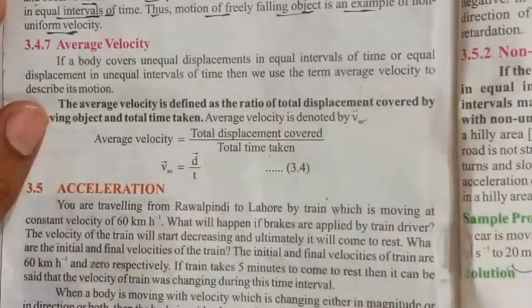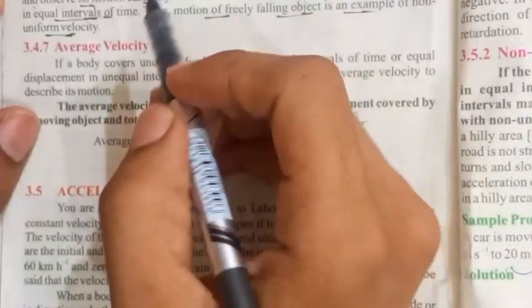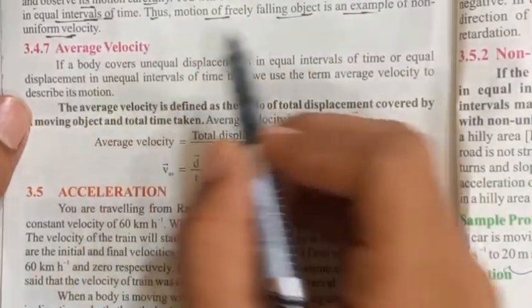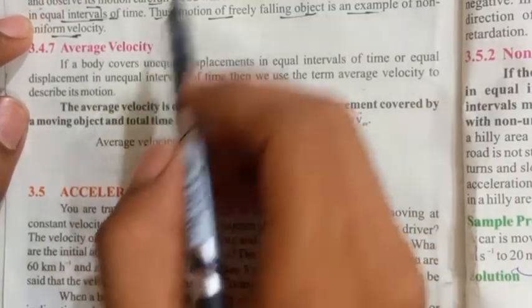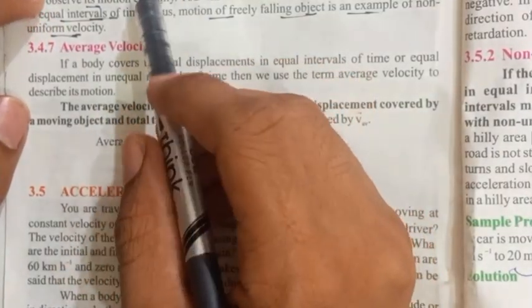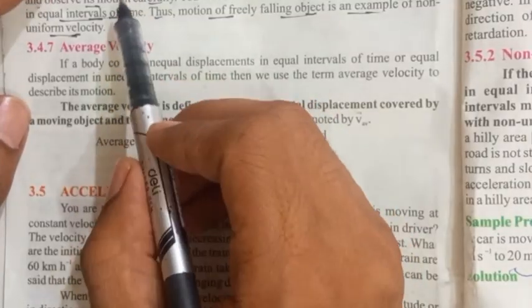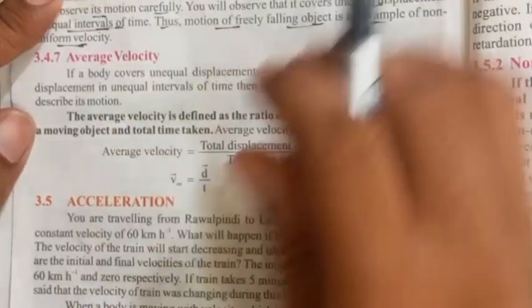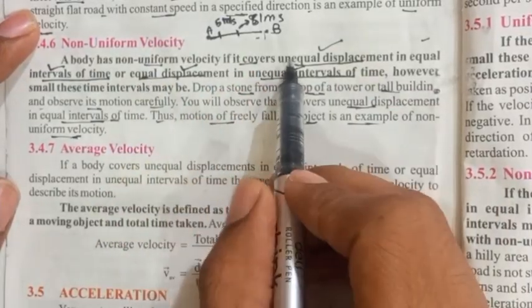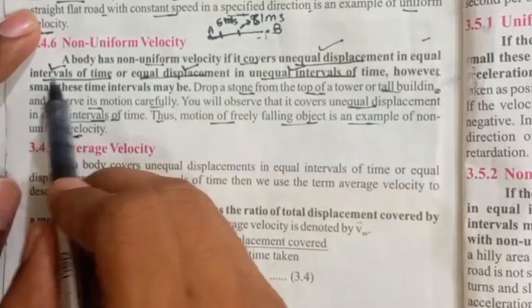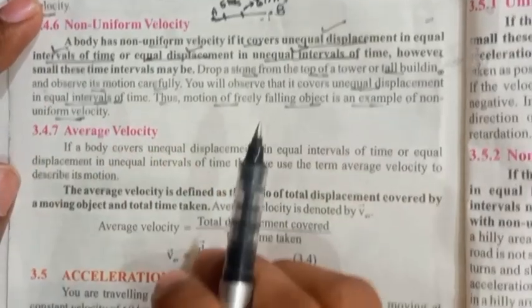Now let's come towards average velocity for non-uniform velocity. My definition was that a body has non-uniform velocity if it covers unequal displacement in equal intervals of time.